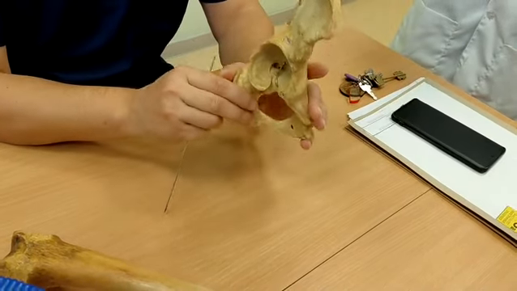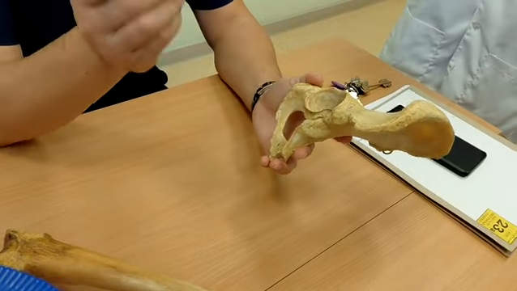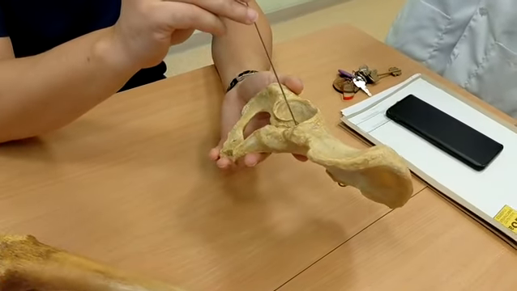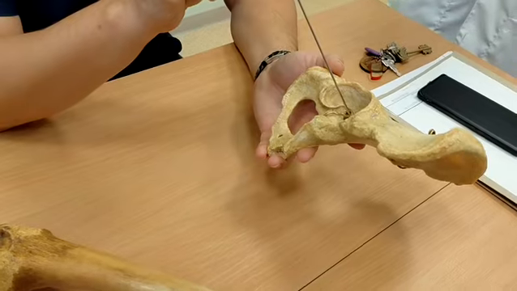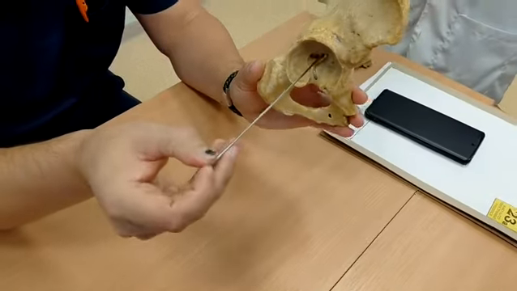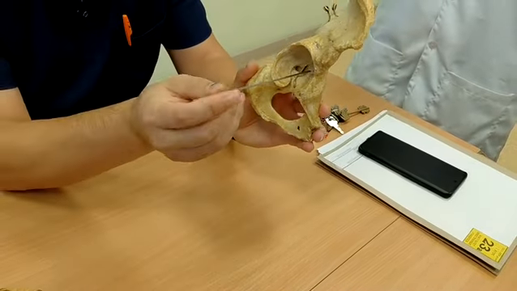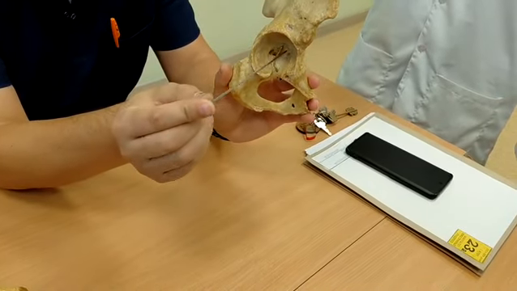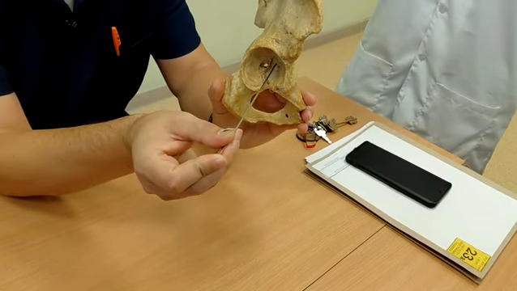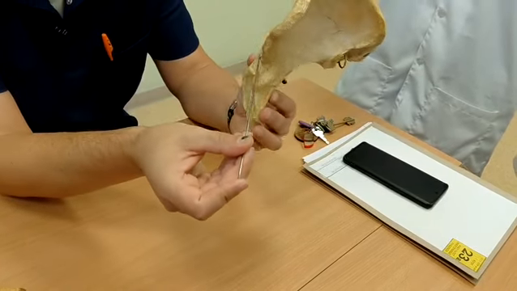Now, how to show three parts of this bone. You have to take a pointer, put it in the center of the acetabulum, hold the hip bone so that its wider part faces upward, and then from this midpoint of the acetabulum draw an imaginary horizontal line, like that.